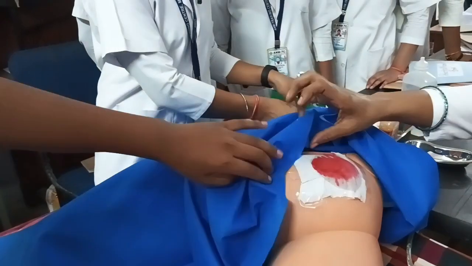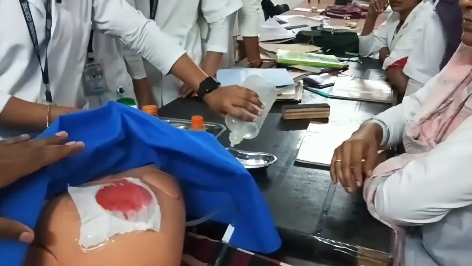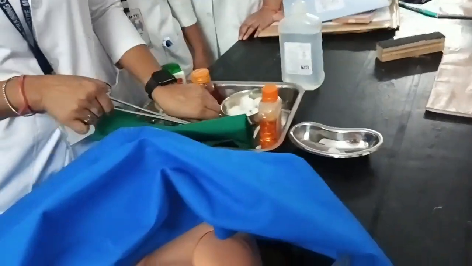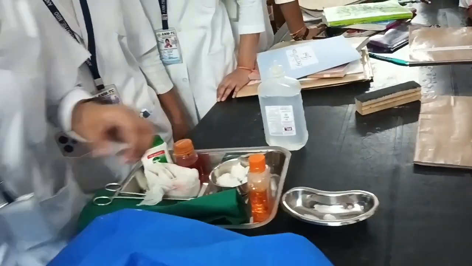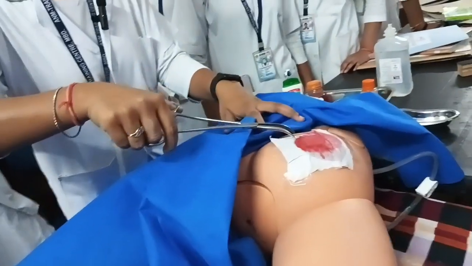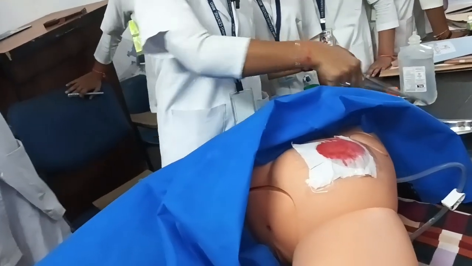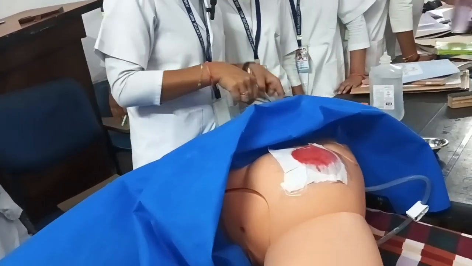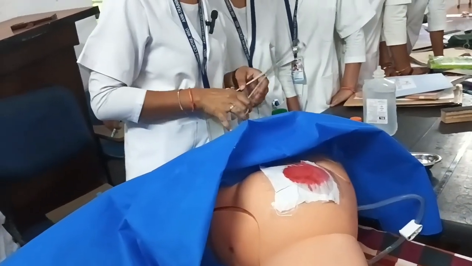We can separate all clothes from there, and with the help of sponge holding forceps and cotton balls, we have to take the normal saline. Like this we can first assess if there is any bad skin or any bad particles in the skin, then we have to remove them with the help of artery forceps.